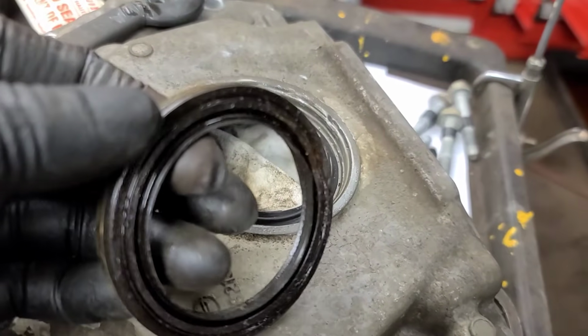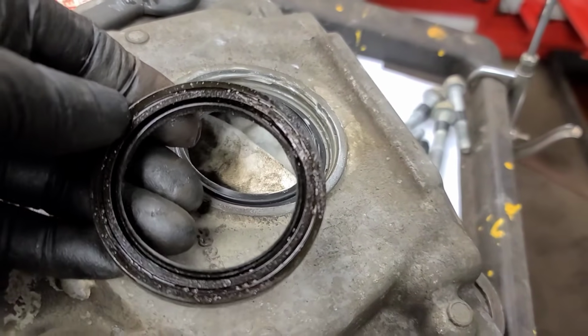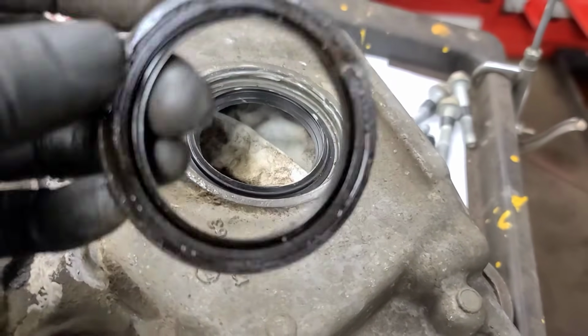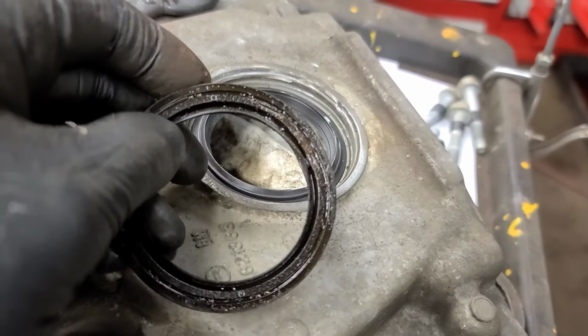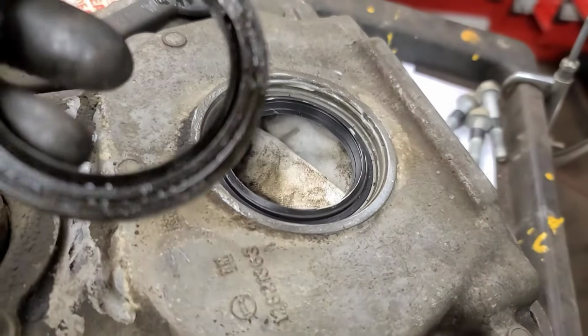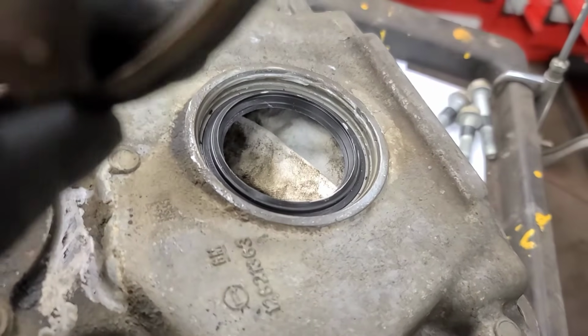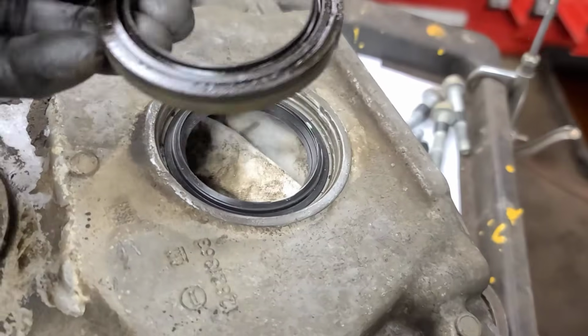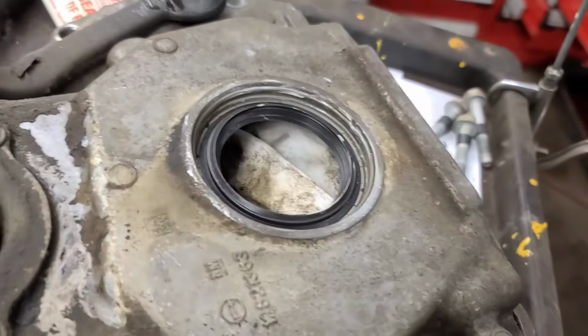Now be careful because this seal looks like it would go in this way, but in reality it goes in this way. There's no garter spring on this seal. It's got a lip, and the lip faces in, so that's important. At least there's no garter spring, so you don't have to worry about it popping off. But it goes in this way, not this way, as you can see.